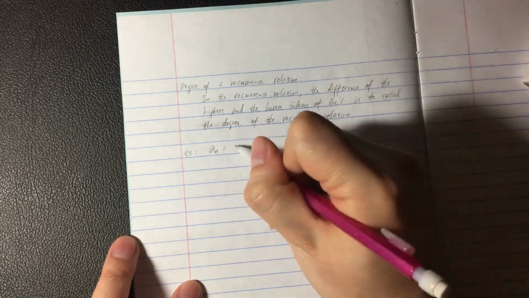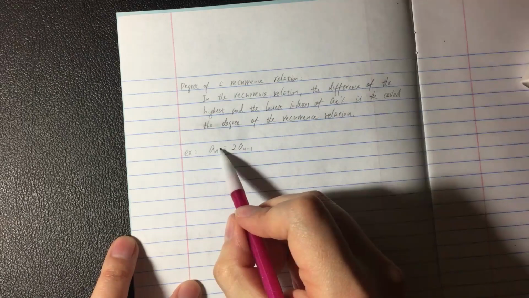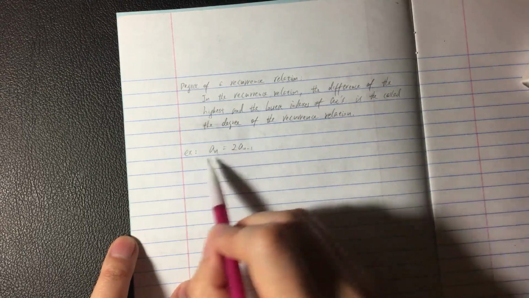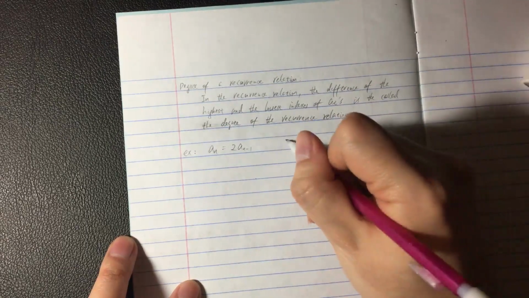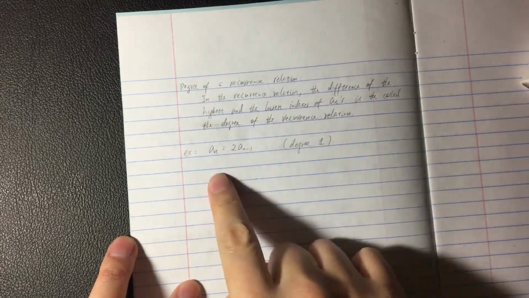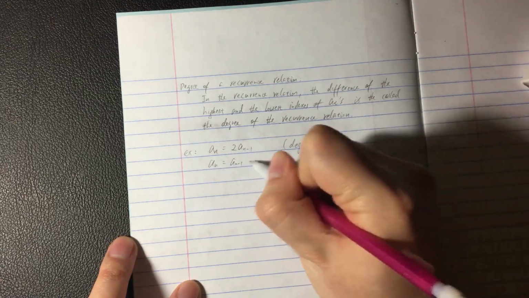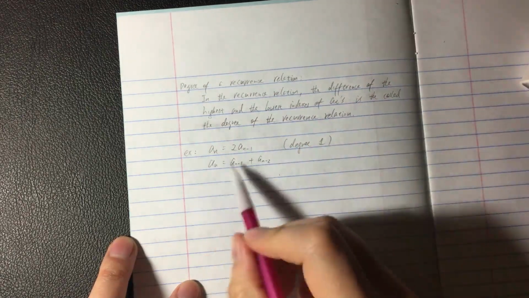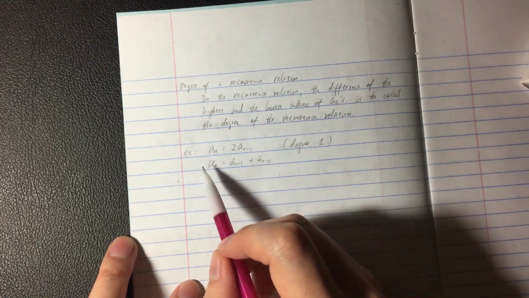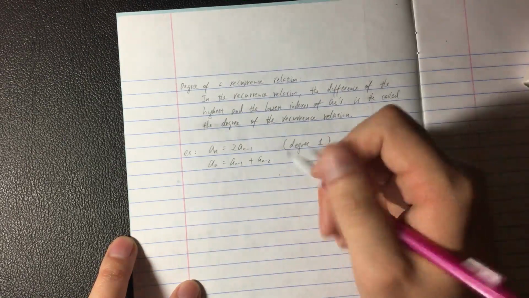a sub n equal to twice a sub n minus 1. That's the highest index, and that's the lowest index of a sub i. The difference between the highest index and the lowest index is 1. So this is called a degree 1 recurrent relation. In this next example, the difference between the highest and the lowest index is 2. So we say for this recurrence relation, the degree is 2.